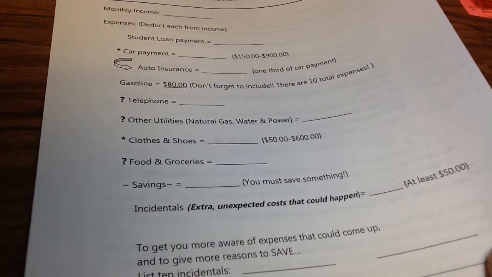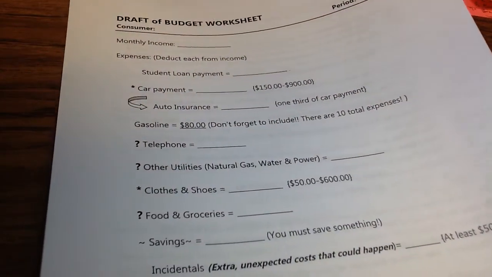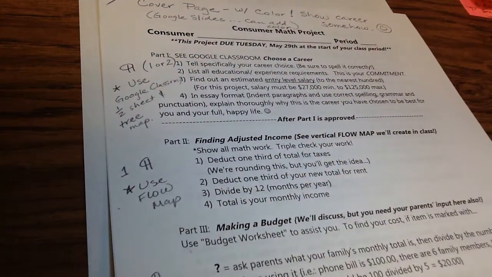We shared how there were 10 different things that you need to deduct from your monthly income in order to make sure you know where all your money's going. And we have a final copy that you'll be including in your project.